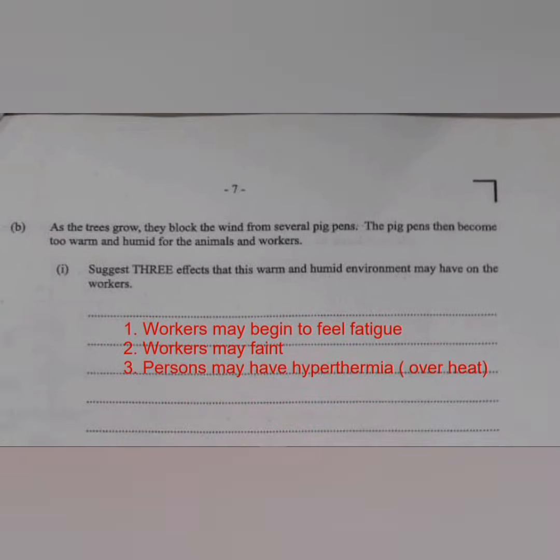So what I have: workers may begin to feel fatigue, workers may faint, persons may have hyperthermia or overheat. You could also say that they're going to sweat a lot. You can also say that they may become dehydrated. You may say that they also become nauseous or vomit. So it depends on what comes to your mind when you hear suggestions. So these are 3, but you can always add more.